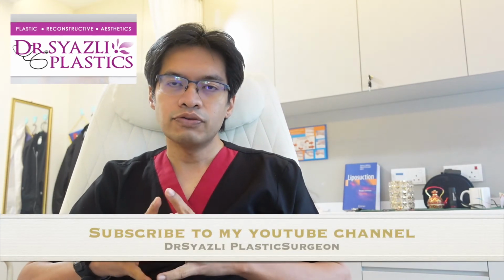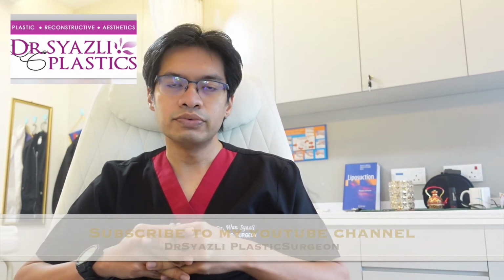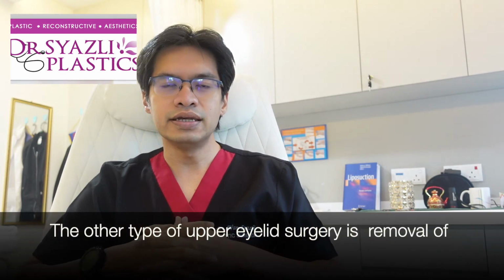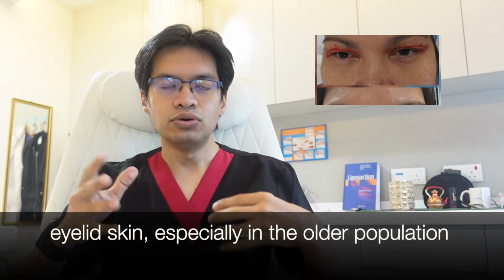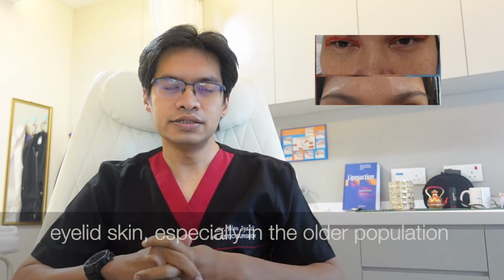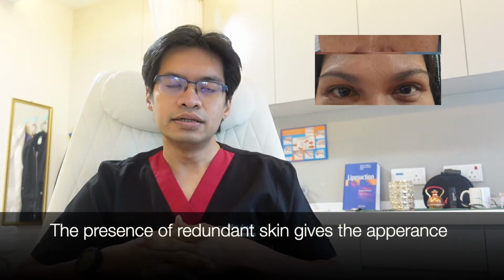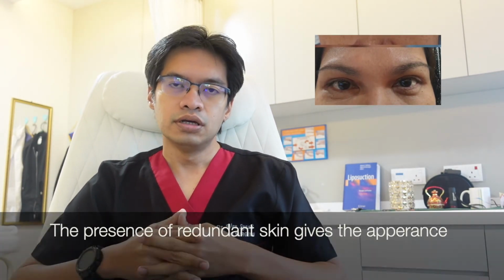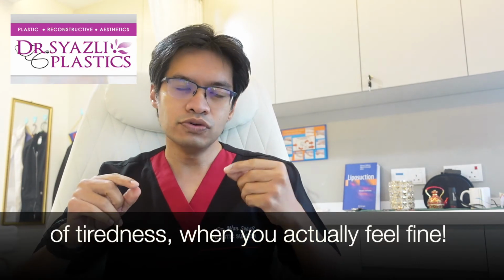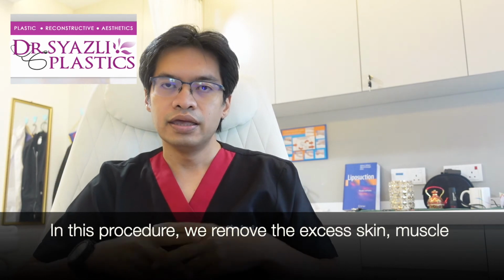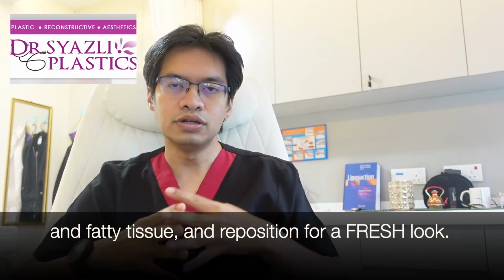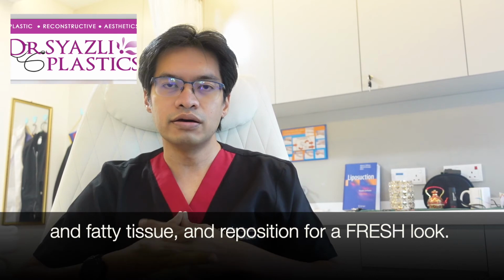Now, the other type of upper eyelid surgery, like I mentioned earlier, is removal of the redundant skin, especially in the older population. When you look at the eyes, you feel as if you look tired, but you don't really feel tired. It's just that because the eyelid is folded, the eye appears heavy. For this type of surgery, we remove the excess skin and a big part of the orbicularis oculi muscle, and then we reposition the eyelid to a new place. So you will end up with a fresh look over the face.